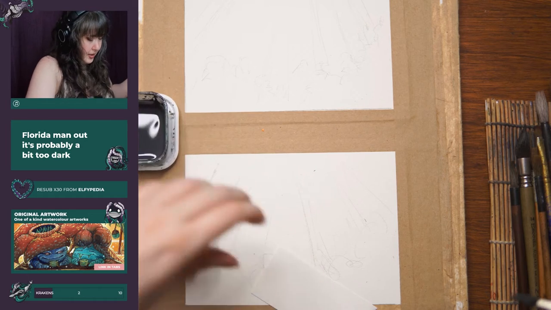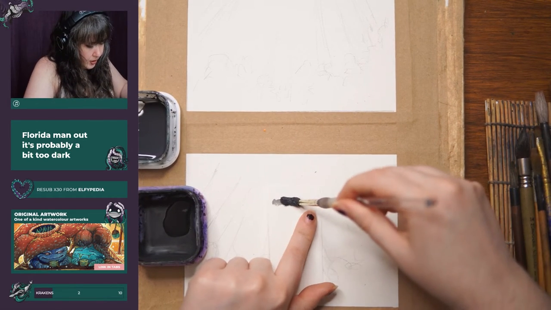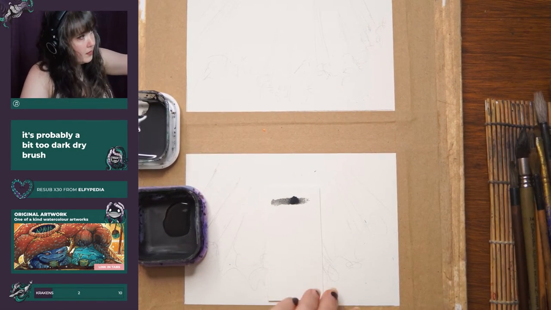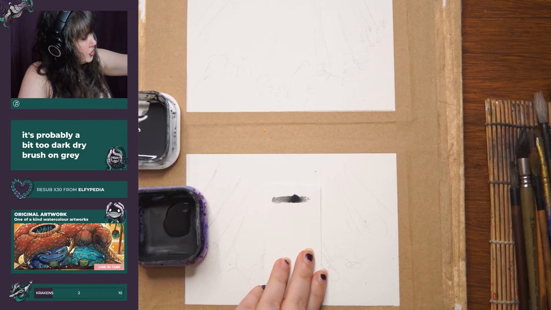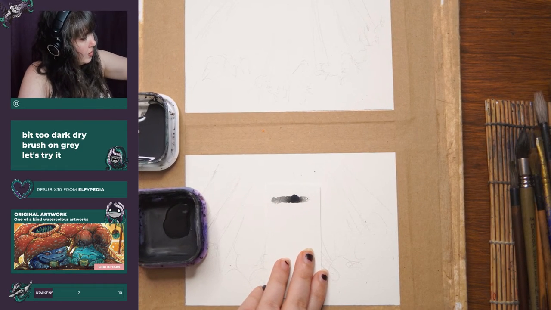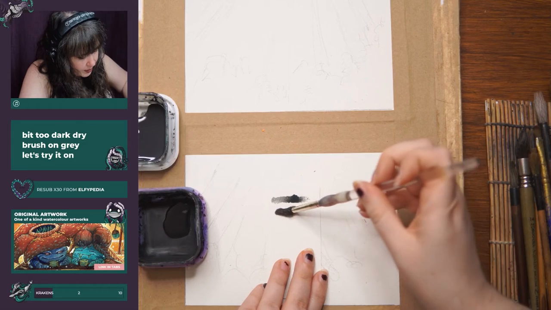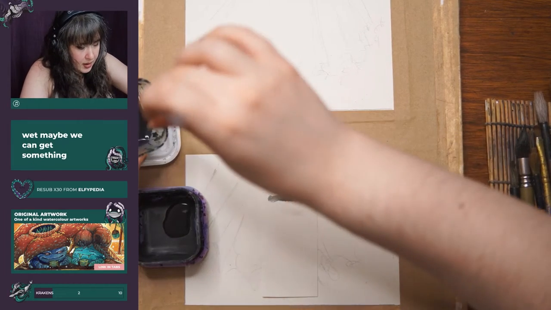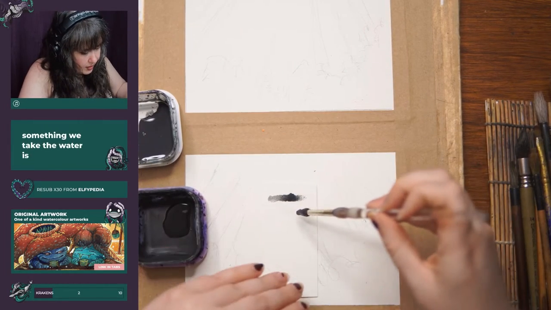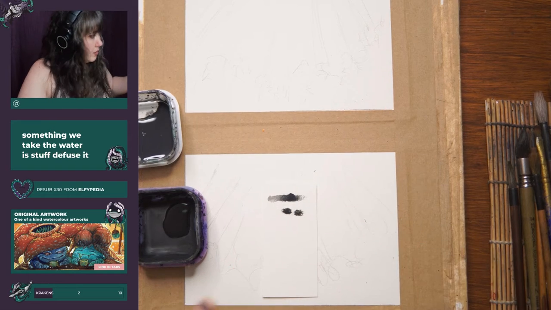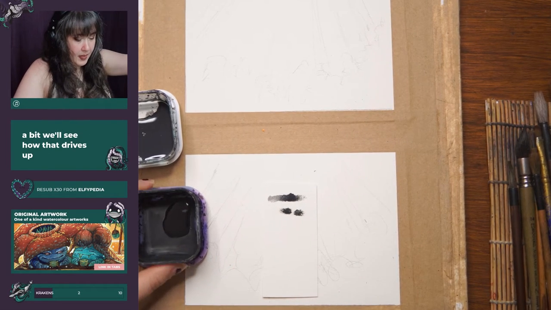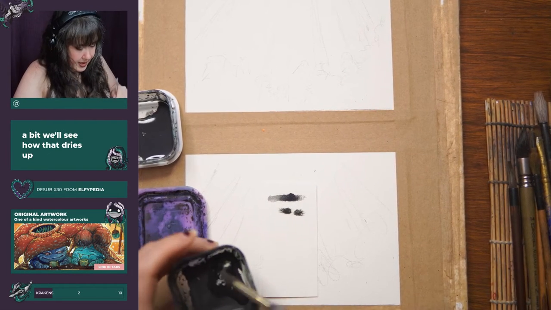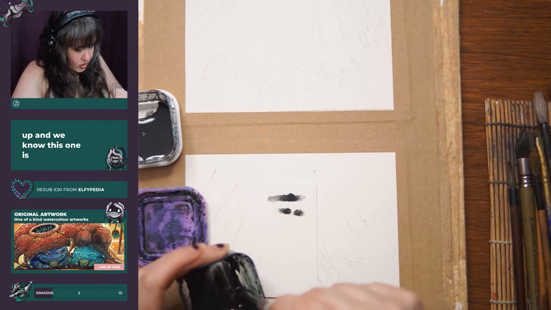Hold on, let's see. Okay, this is it dry brushed on. That's a good mid-gray. Let's try it wet on wet. Maybe we can get something. If we take the watery stuff, diffuse it a bit, we'll see how that dries up. And we know this one is super dark.